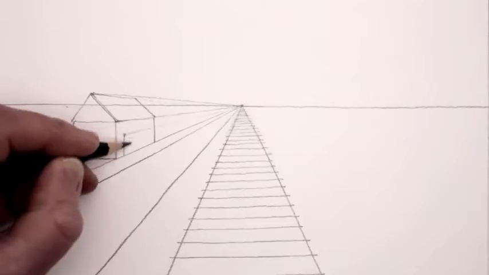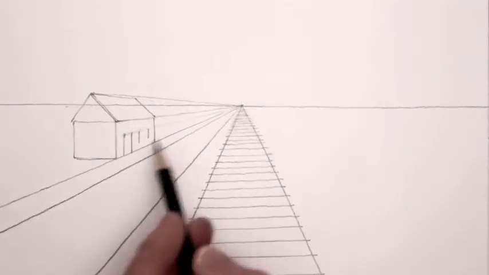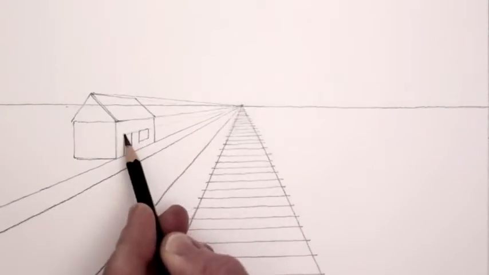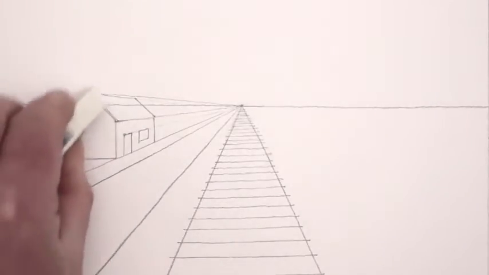Now to this house you could add a door and some windows maybe, and so the uprights of the door will be vertical and the uprights of the window will be vertical, and the diagonals will follow the diagonals that we've already got, again going towards this one vanishing point.